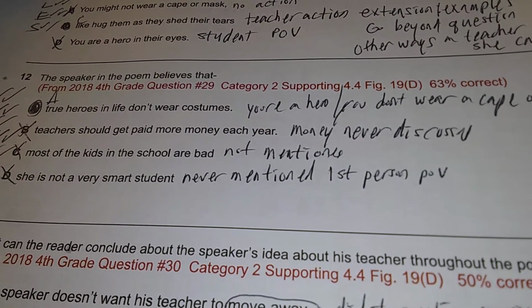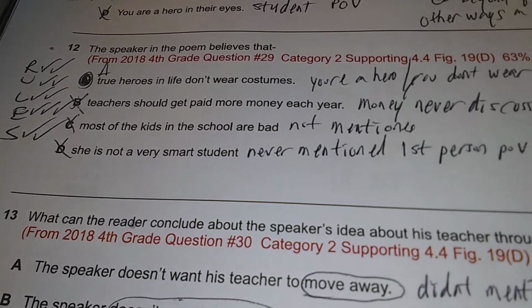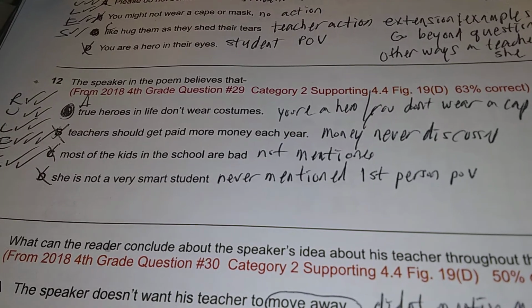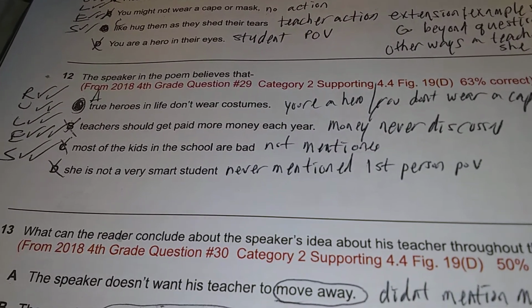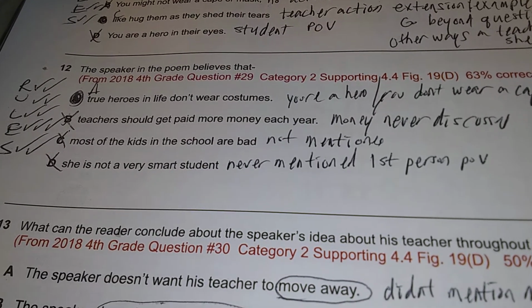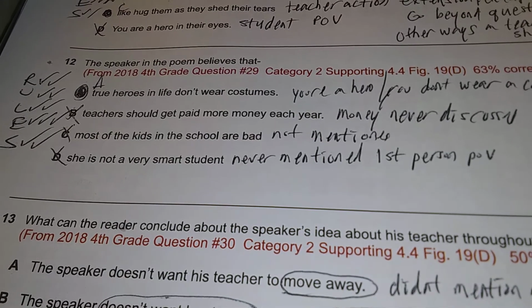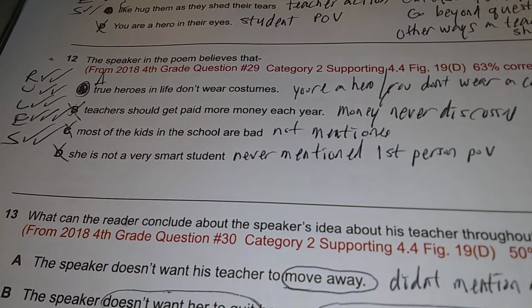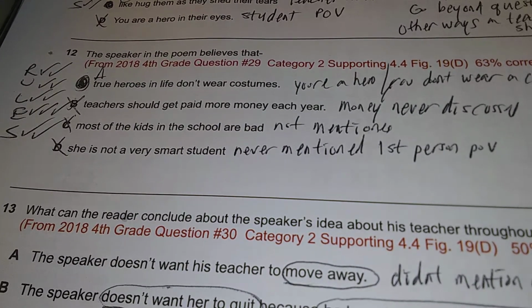Letter B says, teachers should get paid more. Money was never discussed in the poem at all. It could be true, but you can't put things into the poem that are not in there. Most of the kids in the school are bad. It's not mentioned. It does say don't quit because of one, but just because of one person doesn't mean that all the kids in the school are bad.